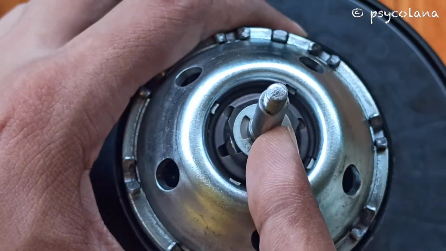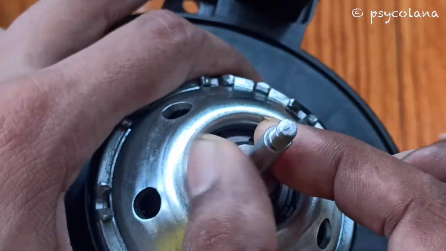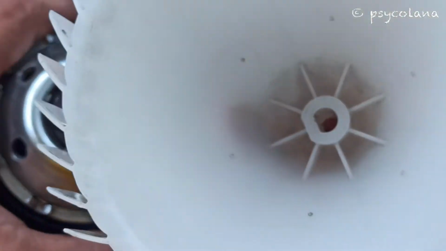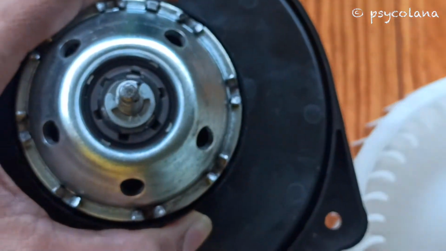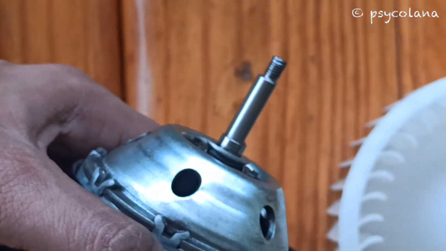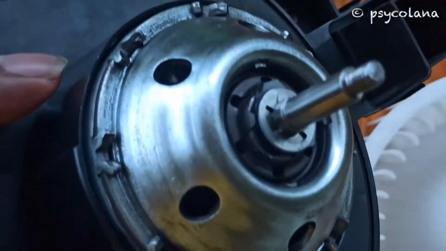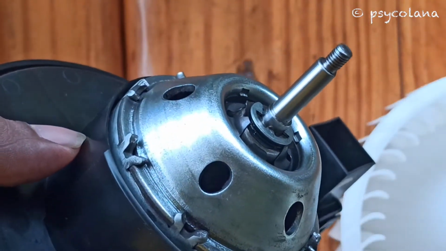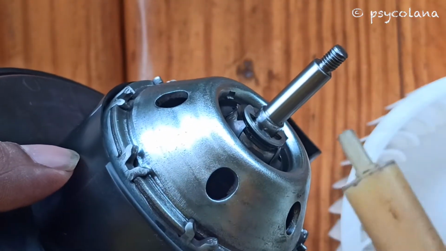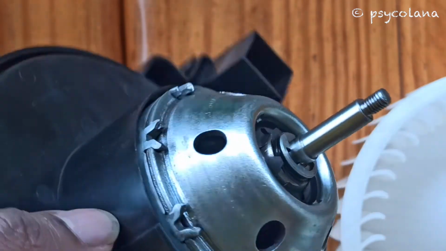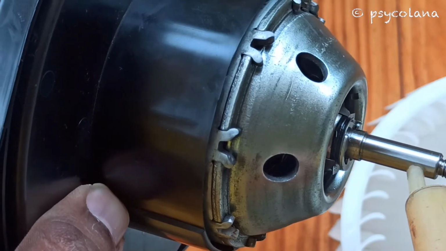As you can see, you have a flat on the shaft as well as on the fan. Apply a bit of grease out here before installation. Like so.